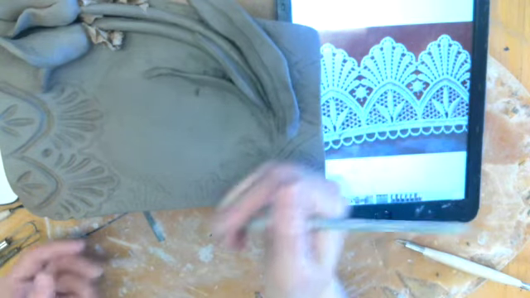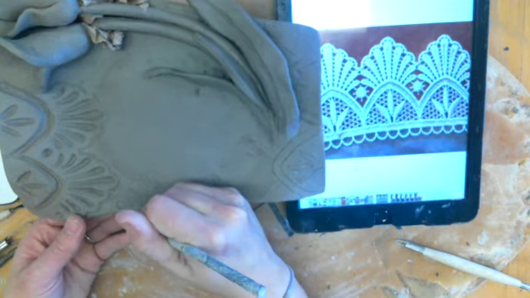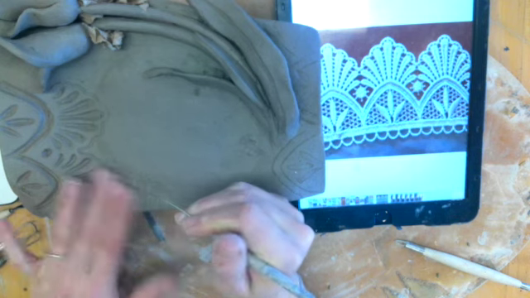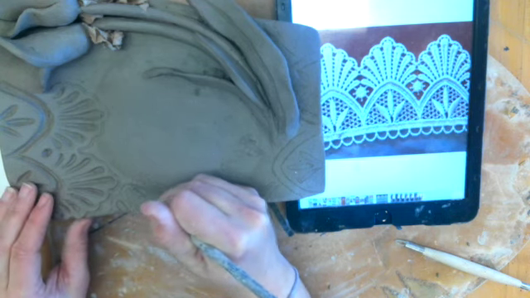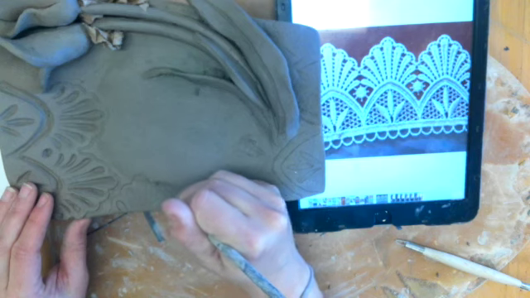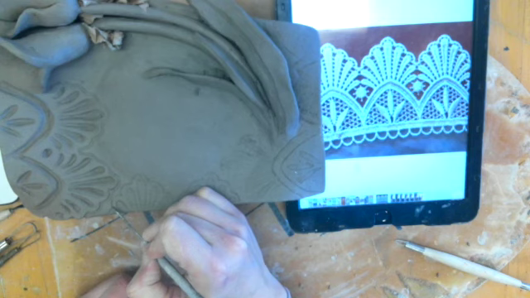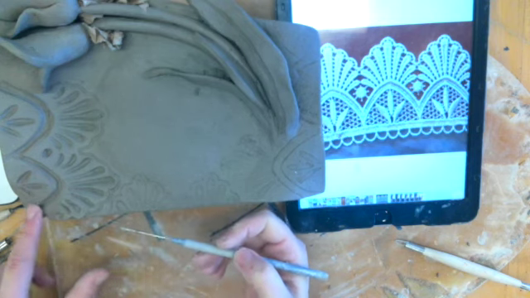You're going to take a needle tool and you're going to go ahead and lightly carve it into your slab. At this point, your slab is at a leather hard stage, which is the perfect stage for carving the clay away. Okay? Once you have it outlined with the needle tool, it's then time to carve your lines in deeper.